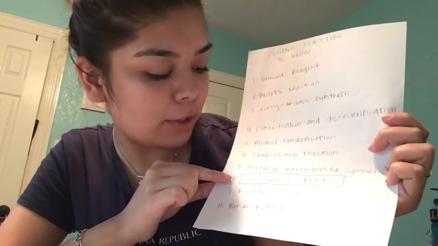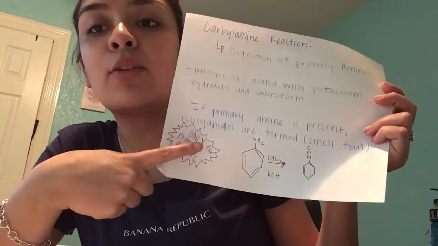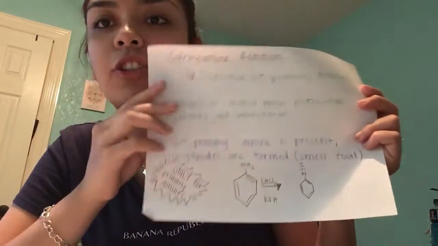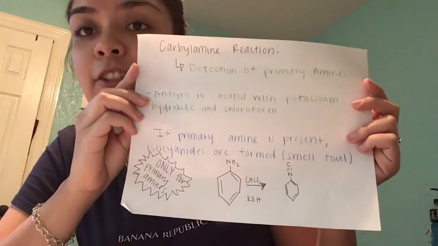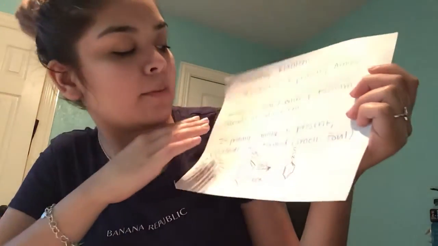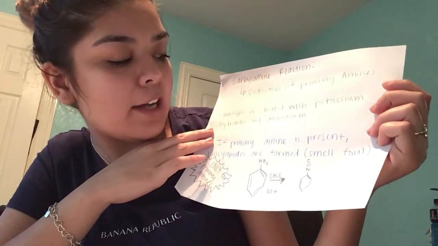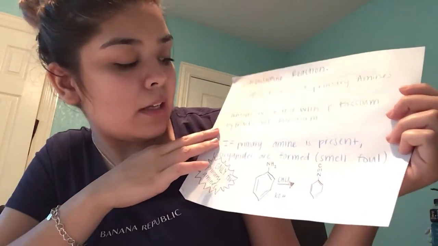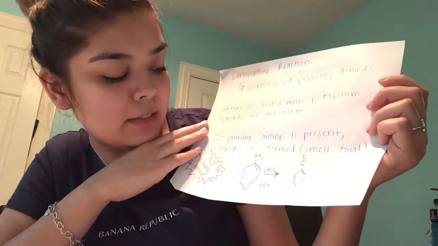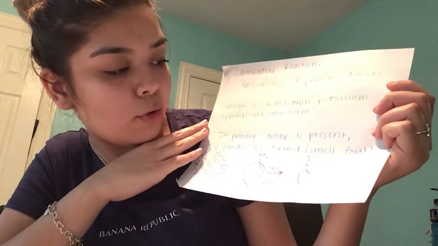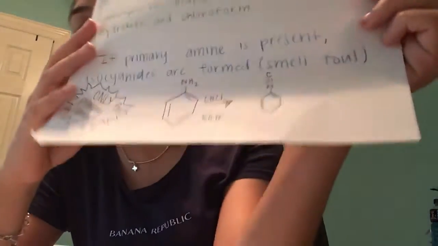My favorite is number 8, carbylamine reaction, because it has to do with amines again. So I'm going to explain a little bit about the carbylamine reaction. It is the detection of primary amines. So this means that it is only for primary amines, not secondary and not tertiary. And it basically is the determination of primary amines. It's basically that aniline is heated with potassium hydroxide and chloroform. And if the primary amine is present, then isocyanides are formed and you can smell the foul odor. And here we have an example of the reaction.